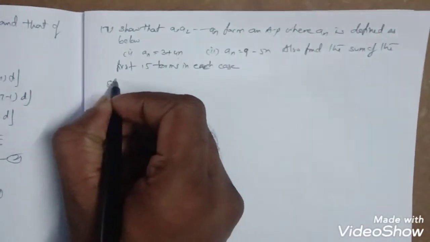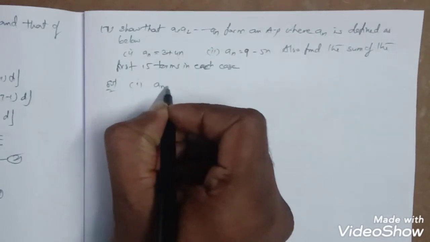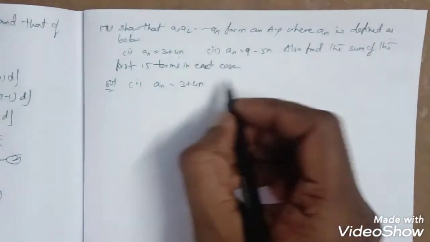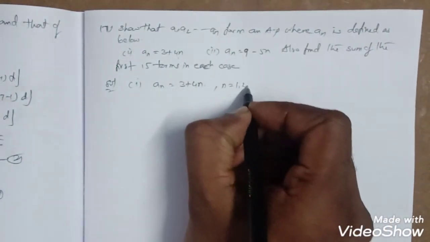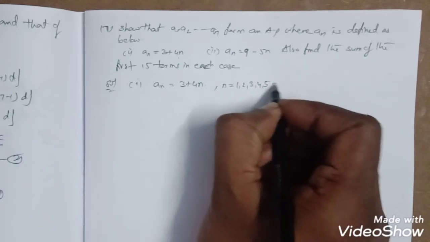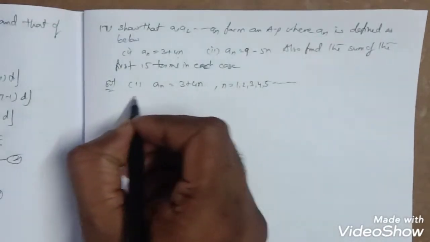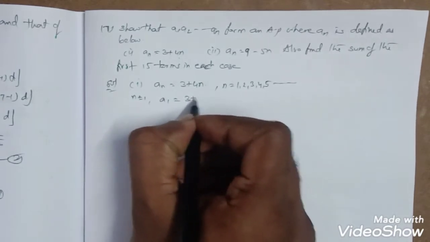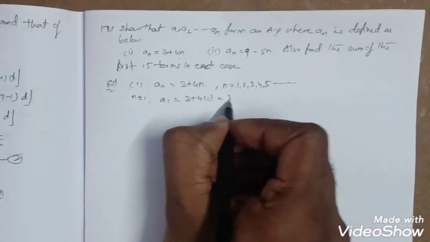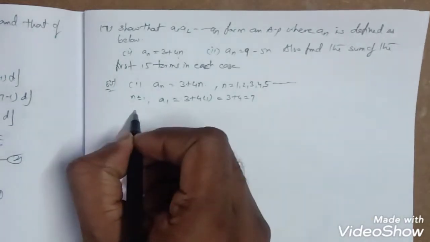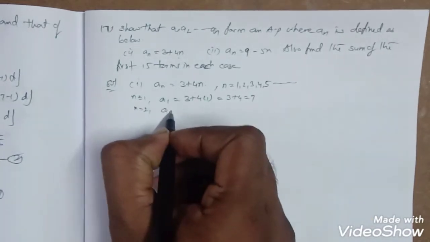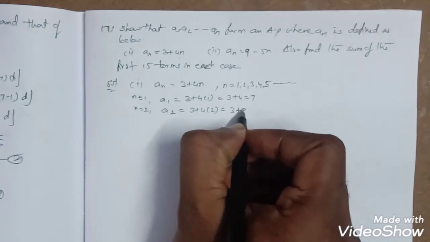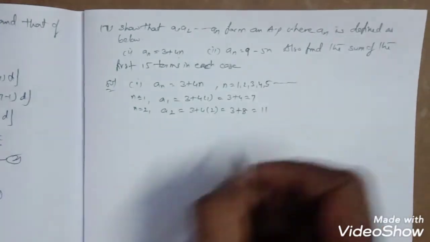Now if you go for the first question, that is, an, meaning the nth term of the progression, is given as 3 plus 4n, right? Now substitute the value of n as natural numbers, that is 1, 2, 3, 4, 5 and so on. If I substitute n equal to 1, you will get a1 equal to 3 plus 4 into 1, so you'll get 3 plus 4 equal to 7. Next, if I substitute n equal to 2, that is a2 equal to 3 plus 4 into 2, that is 3 plus 8 equal to 11.